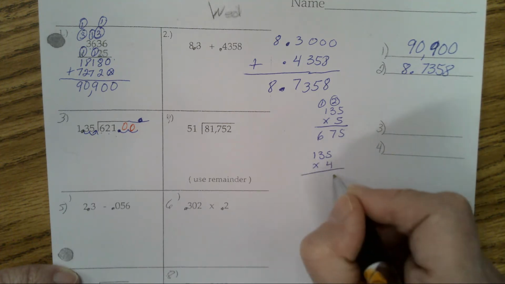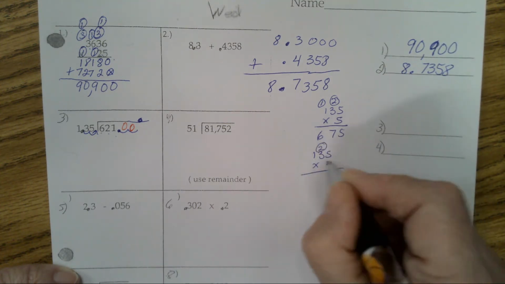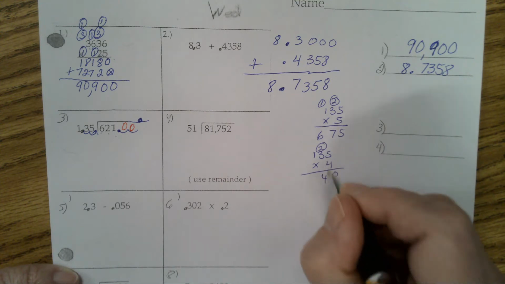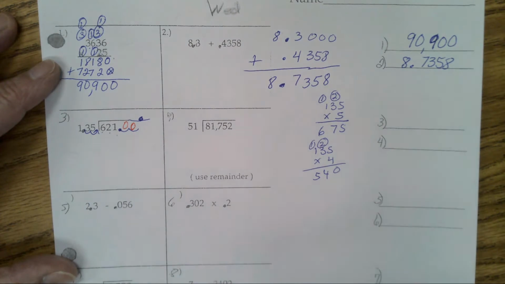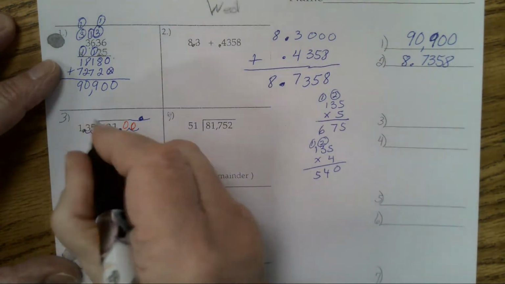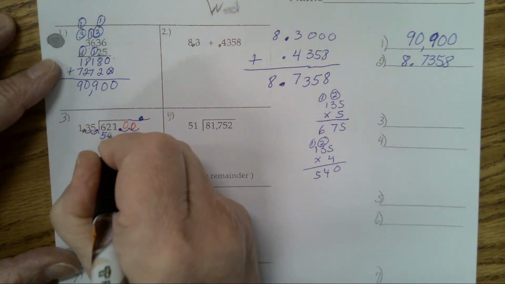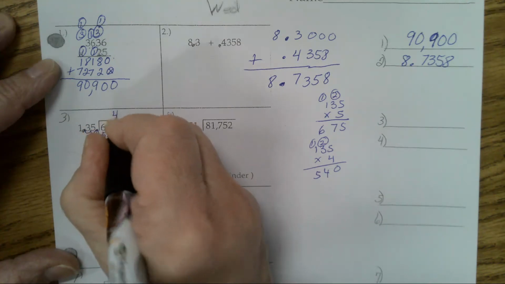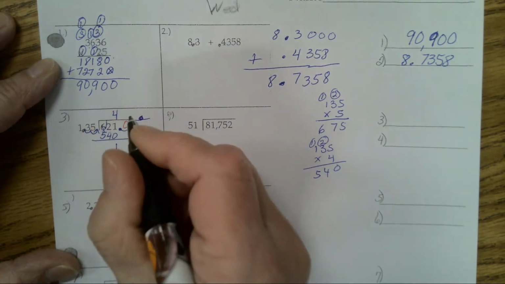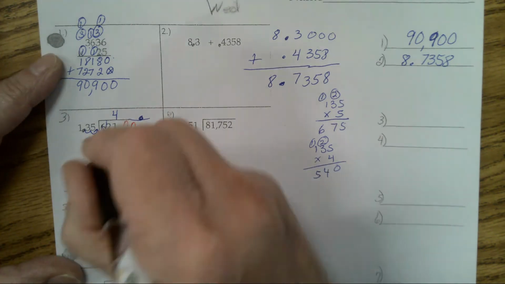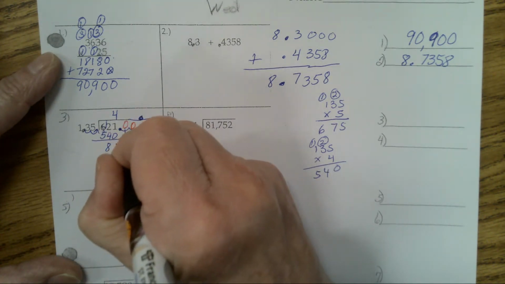Okay, 135 times 4. Now, I'm not going to erase it because I might use the 5 later on. We'll see. 20, carry a 2. 12 plus 2 is 14. Carry a 1. 540. Yes, 540 will fit underneath it. And you put the 4 above the 1. Subtract. You have 81. Bring down the next number.